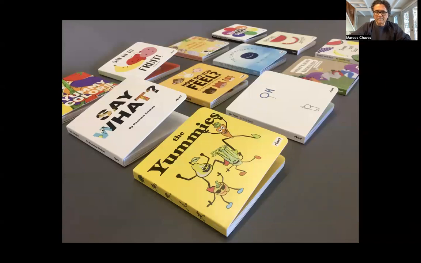It's meant to be durable and not bendable, a sturdy book that's friendly to a young infant's or toddler's hands, but not something that is easily destroyed. They can chew on it or throw it or whatever, and it's going to hold up.